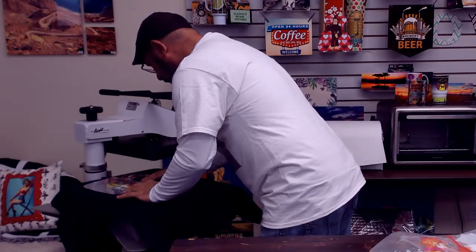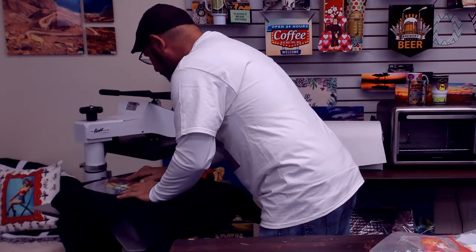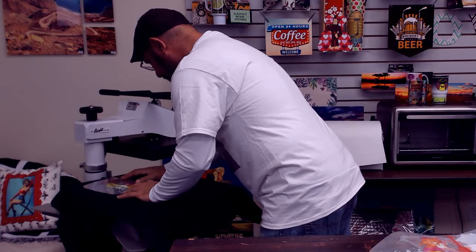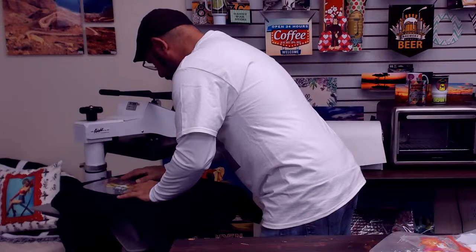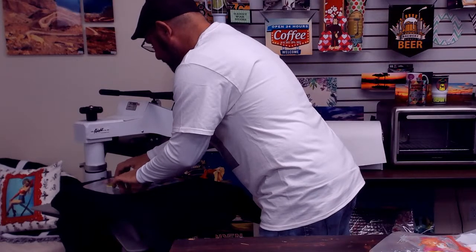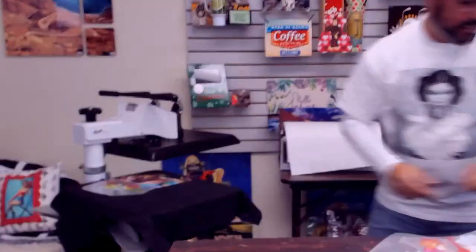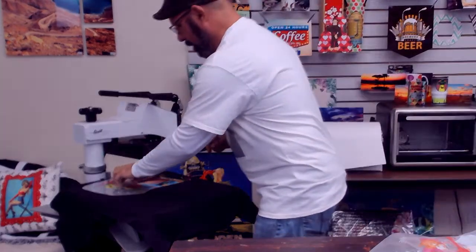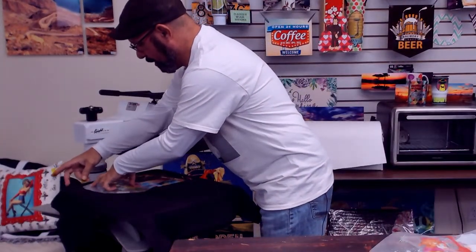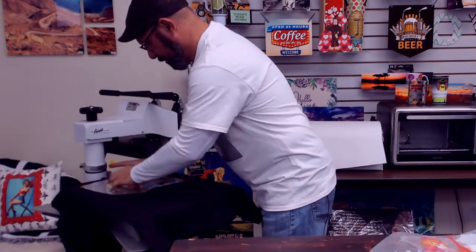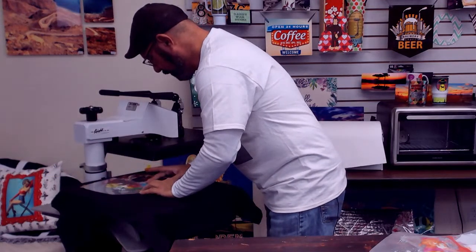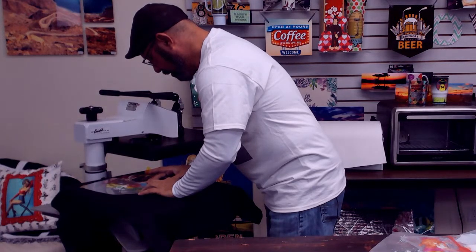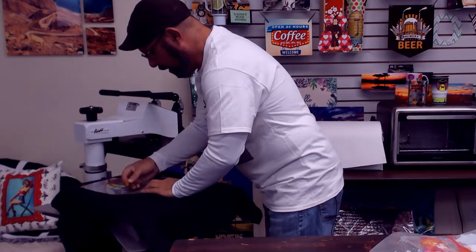Now, the cool thing about working with this is because it is working with a clear film, we're able to see through the film directly to our image below, which does make the alignment process easier. So once I have that second piece down where I think it's going to work, let's hold it in place. Let's anchor it here. There we go.